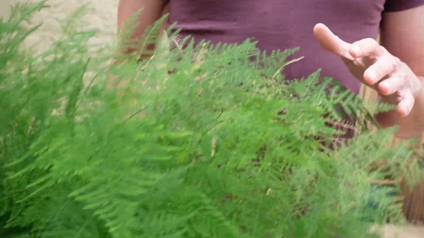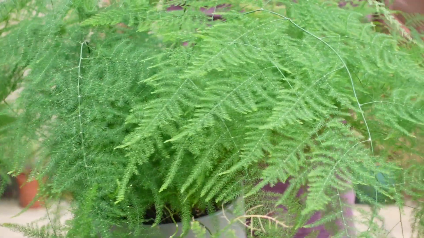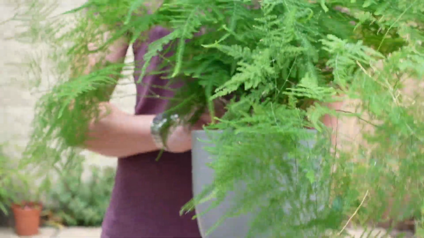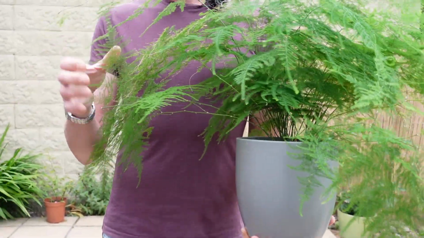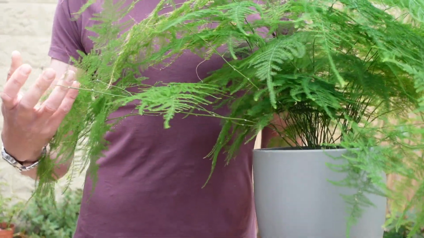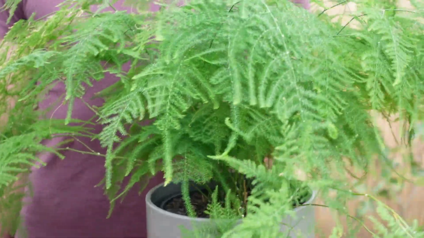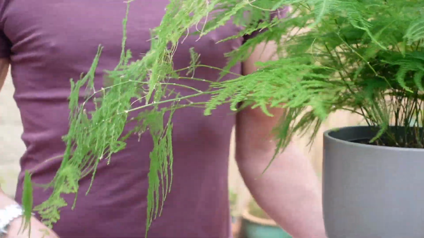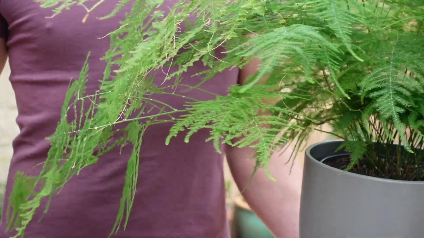Today I wanted to talk to you about something a little bit different. This is one of my favourite houseplants and I have had one of these for years and years and years, and I think I always will because it's just such a beautiful, delicate plant. This is the Lace Fern, which you can understand gets its name because the fronds look quite lacy.